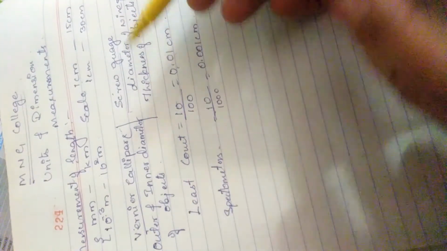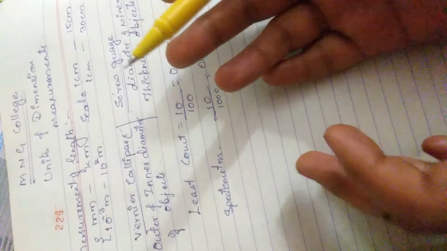Then how do we measure large distances, like the distance between the earth and a planet, earth and the sun, and more than that? So that is a method to measure large distances. We cannot measure by any one instrument or scale. There is no scale to measure a large distance. So in these cases we have to apply a method that we call the parallax method.